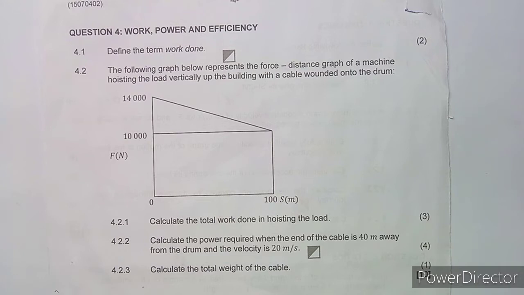Still working on revisions on engineering science, and still on the question paper which was written in February 2022, working on work, power and efficiency.